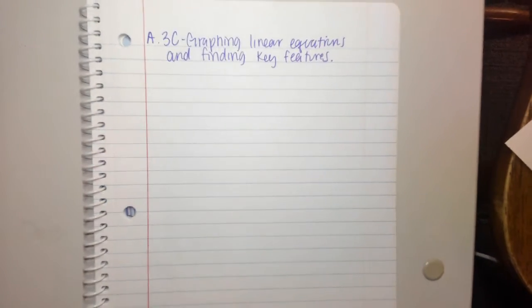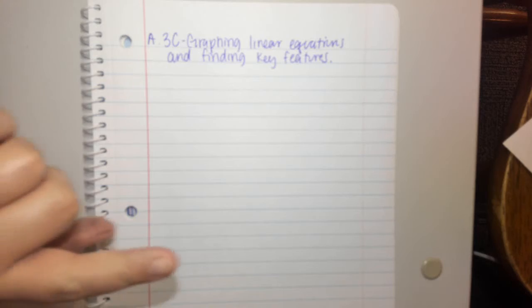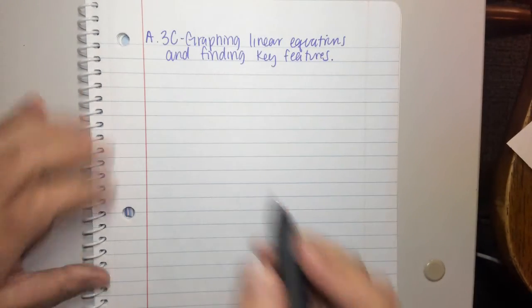So before we go on, I do need to talk about the three different forms of linear equations that we have. Today is Tuesday. Today we covered graphing slope-intercept.